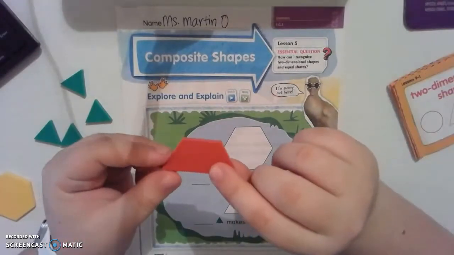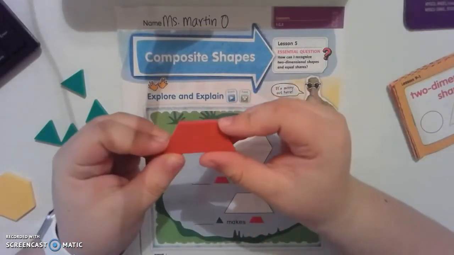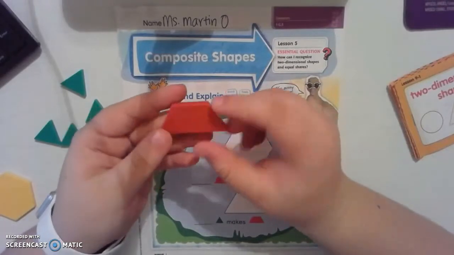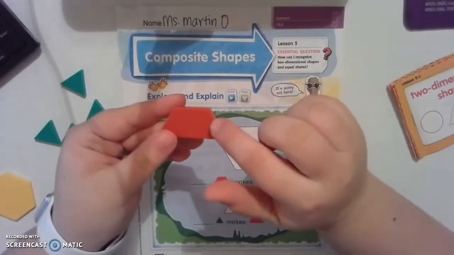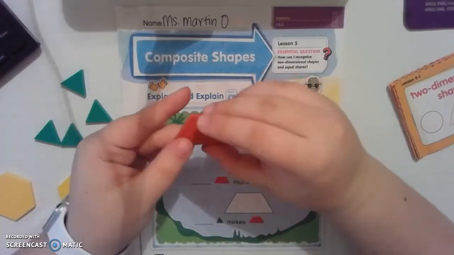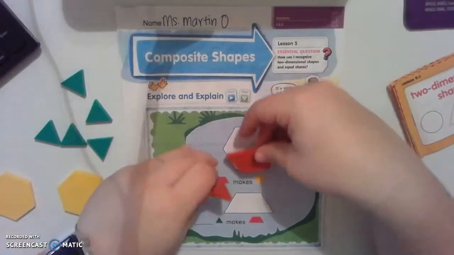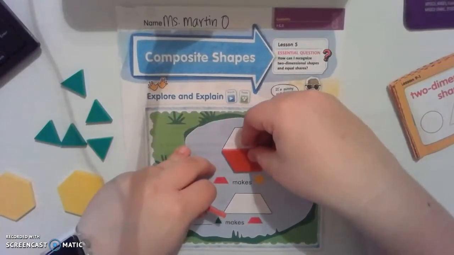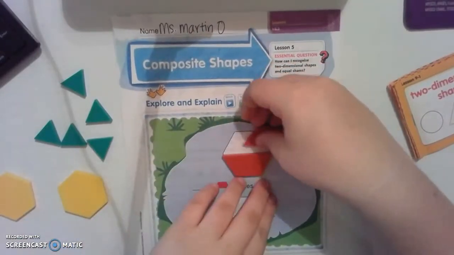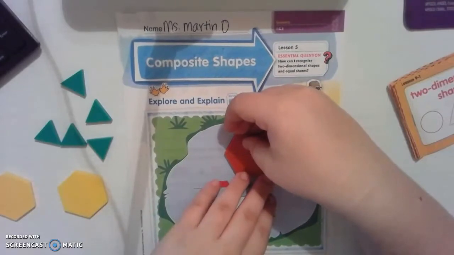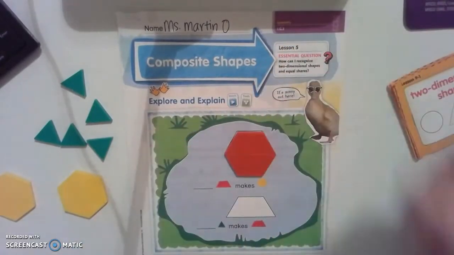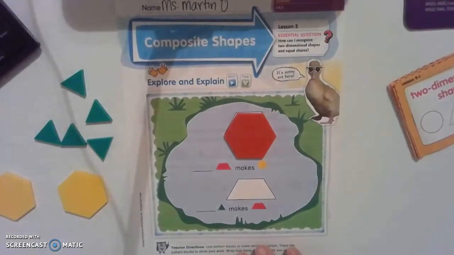I'm going to take our trapezoid shape. And if you had Miss Spencer in first grade, you know that this is a trapezoid because it looks just like a triangle, but the top is cut off. So take your shapes with me and let's see how many it takes to make a trapezoid. Or not a trapezoid, a hexagon. So there we go, I made my hexagon.